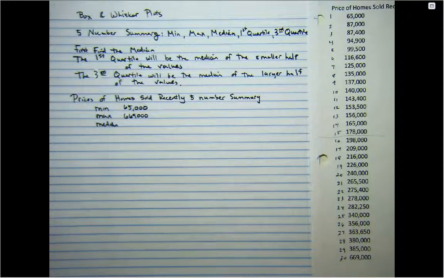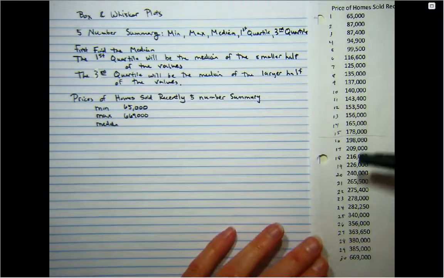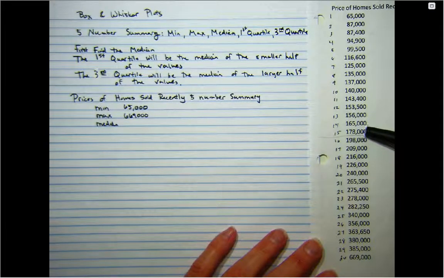The median we found in class. Remember, the median is the middle two numbers averaged, or sometimes there's just one middle number, and then you can take that. But this time we had an even number of data points. So the middle two numbers were the 15th and 16th. There were 30 data points altogether.